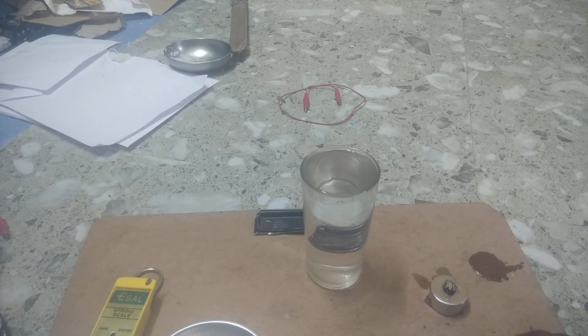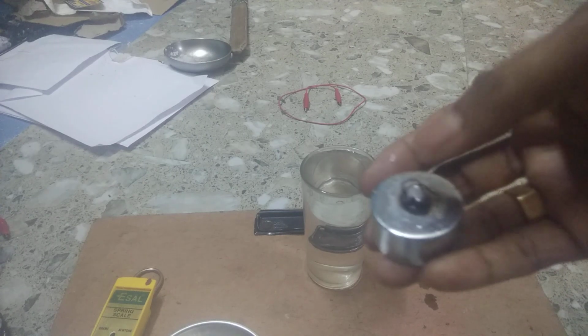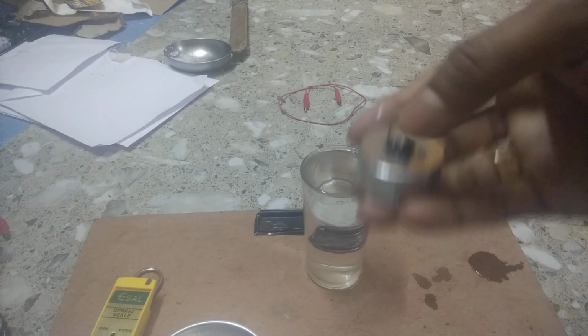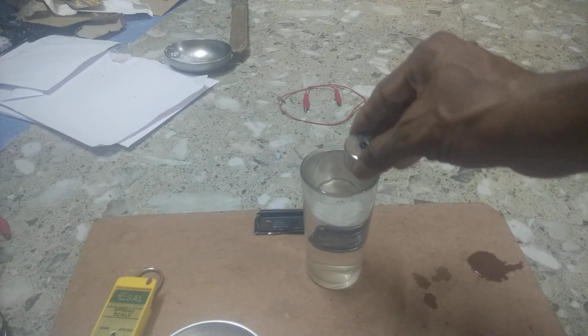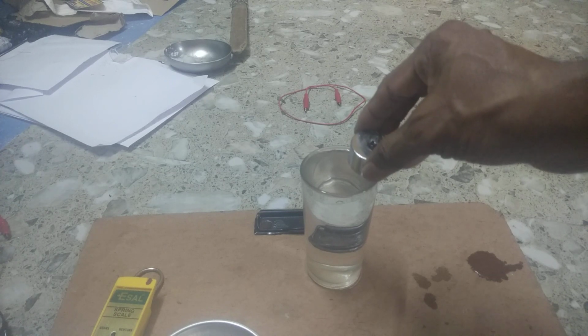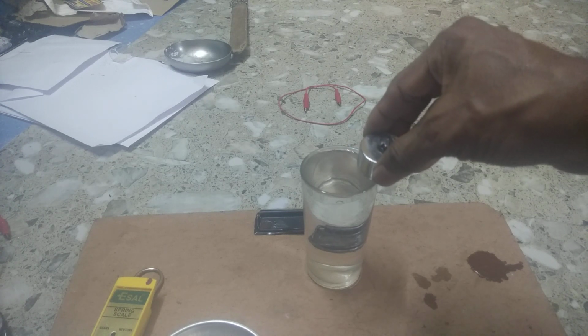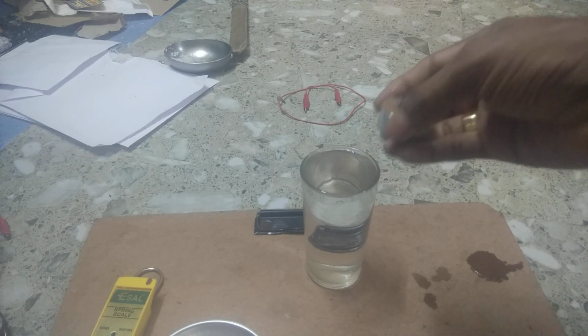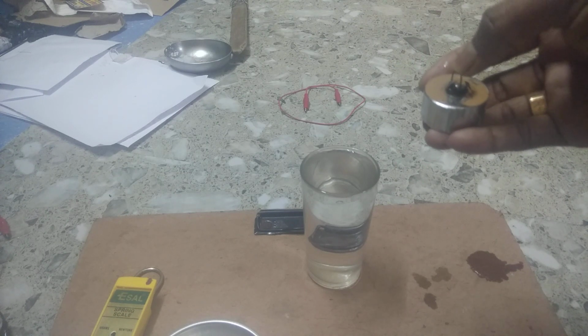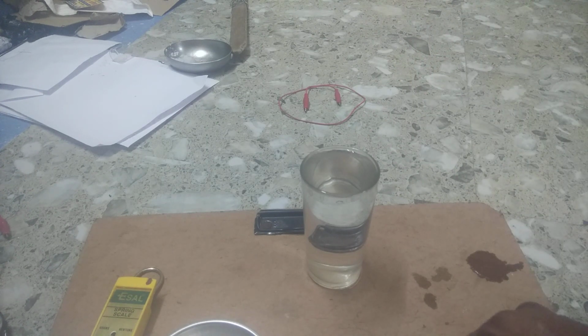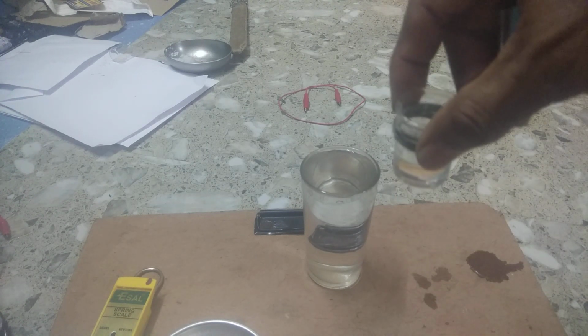And when you take the weight of this object in air, we get 1 Newton, and when you put it in this water, the weight of the object is 0.8 Newton. That means the apparent loss in weight is 0.2 Newton. And we see that 0.2 Newton is the same as the weight of the displaced liquid. And this is the Archimedes principle.